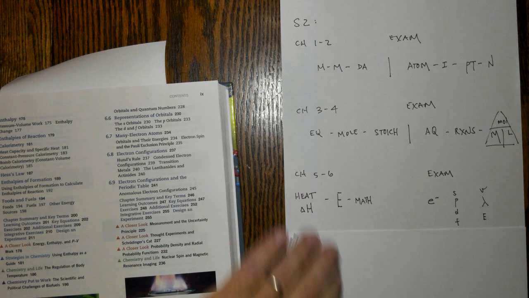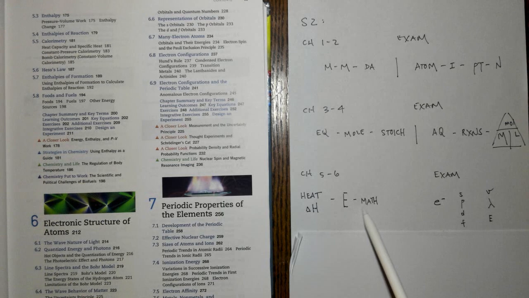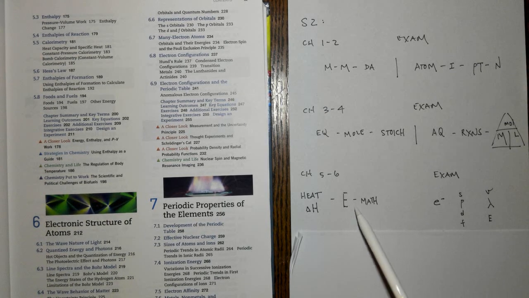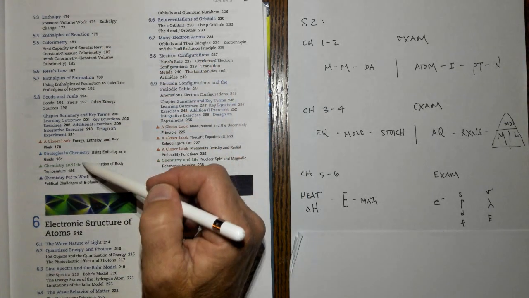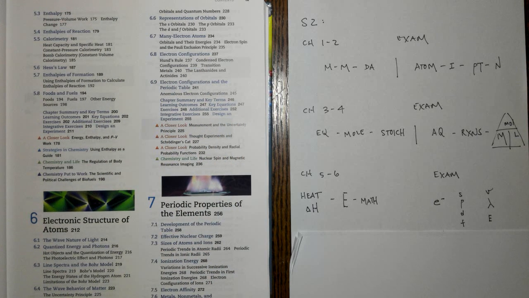Chapters 5 and 6 then are somewhat new for most students. If you had AP Chemistry 1, you had some of Chapter 5, where you learn about heat, which has a special name called enthalpy. And then there's some mathematics associated with that energy equation as well, and you hit these topics right here. In Chapter 6, you learn more specifics about the electron, which is a review for honors chemistry students usually, and general chems.